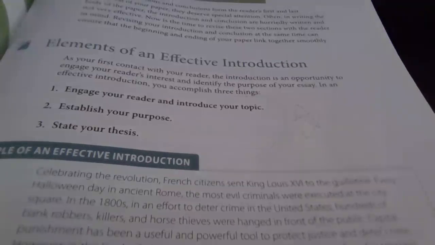In an effective introduction, you accomplish three things then. Number one, you're going to engage your reader and introduce your topic. Number two, establish your purpose. And then three, state your thesis. This is something I talked about for essay number 4, where we're introducing the topic. We're not introducing Harper Lee, the author. We're introducing the topic, the theme. And for us, it's going to be the theme of perspective.